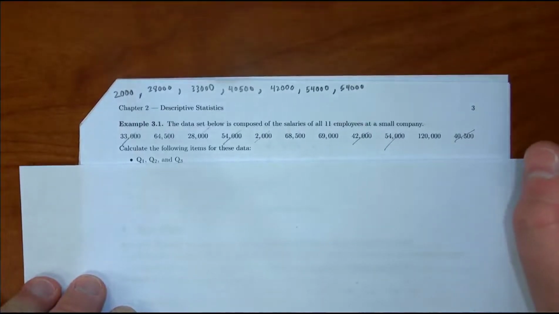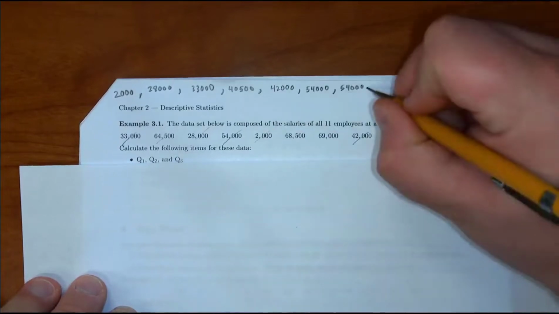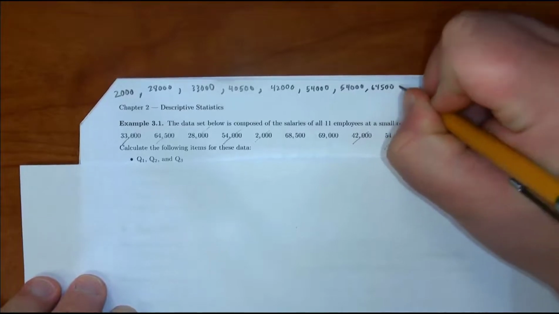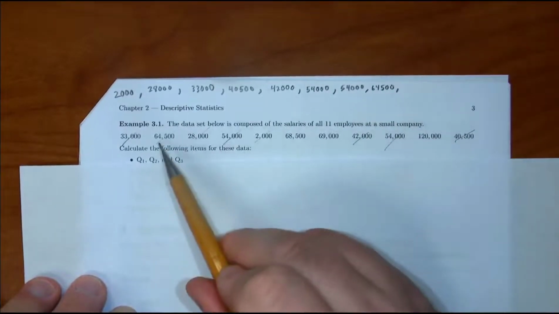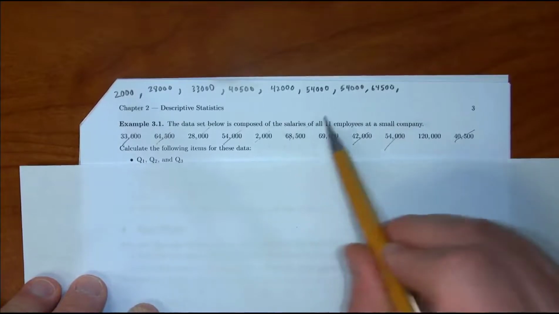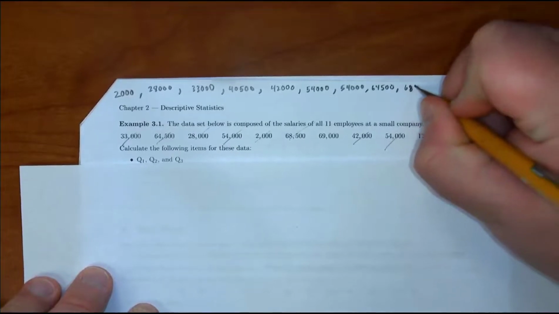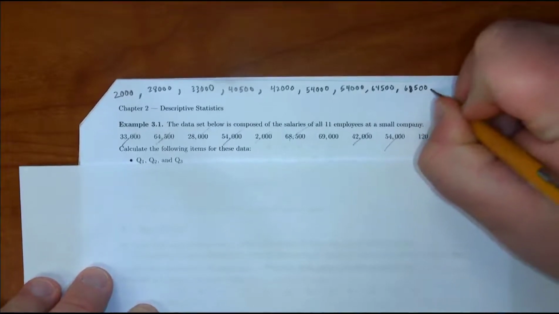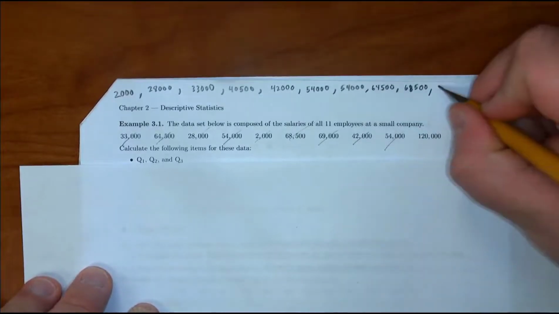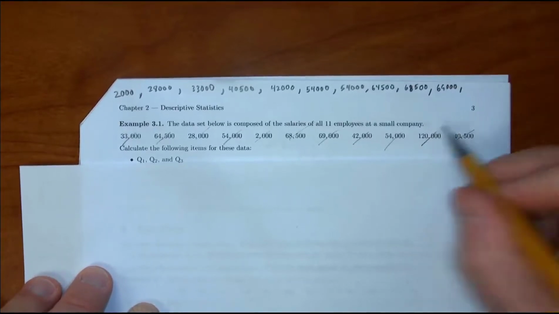So 54,000, then looks like 64,500. Then 68,500. Okay, 69,000 and 120,000.